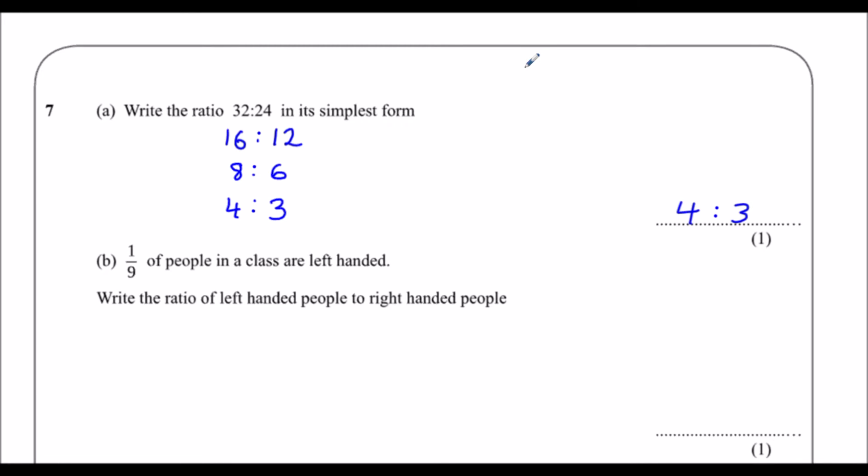If we'd written in the calculator 32 over 24, that will simplify to 4/3. So then you could switch it back. The 32 part simplified to 4. The 24 part simplified to 3. So it's 4 to 3. So if you really wanted to use the calculator, you could do it that way.